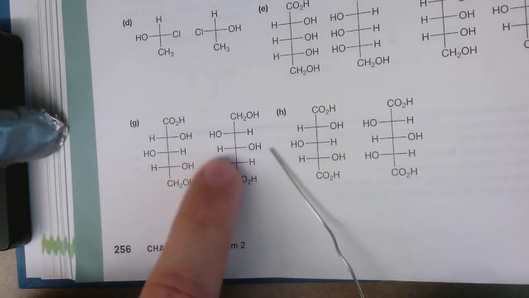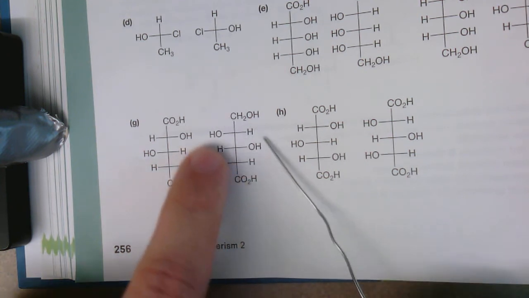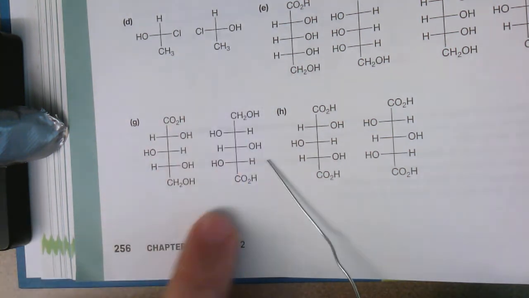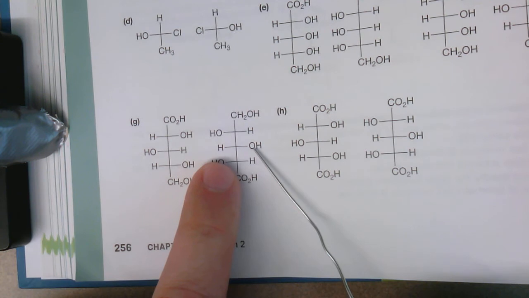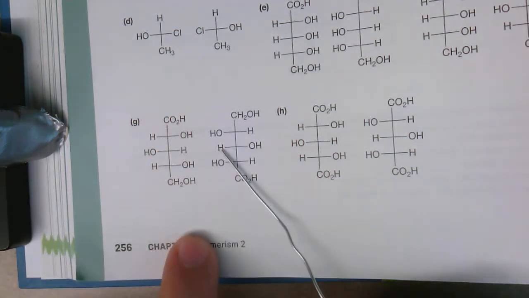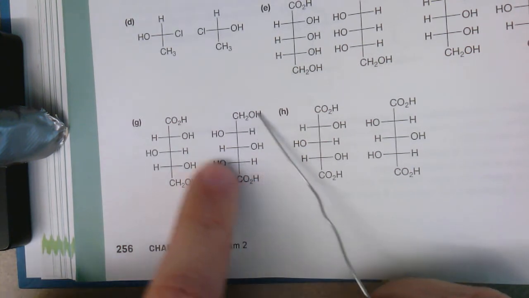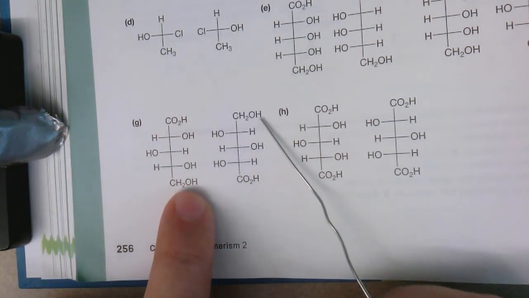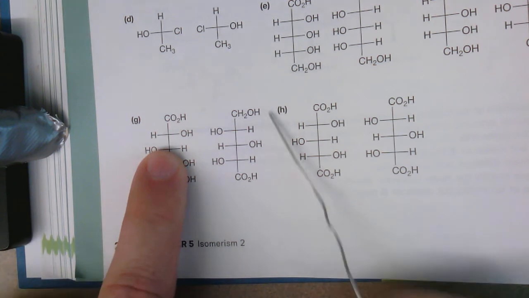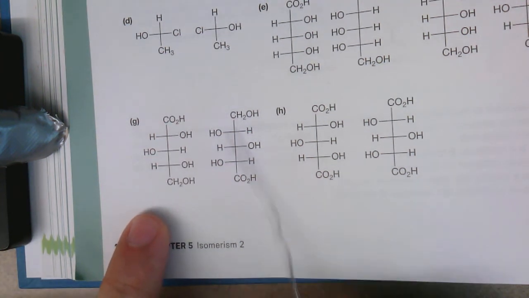And when I do that flip, this OH then would move over to be on the right on the bottom carbon. So that checks out. This one would move over and now be on the left. So that is also the same. And then this bottom one, when I rotate it, this OH is going to come over to be on the right of the top. So that checks out. So G, these are actually the same. These two molecules are the same.